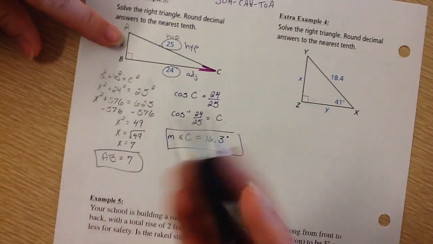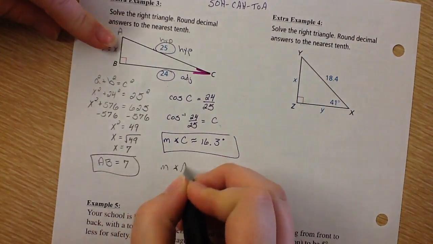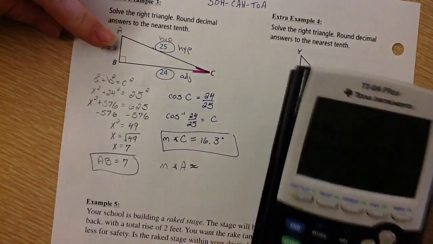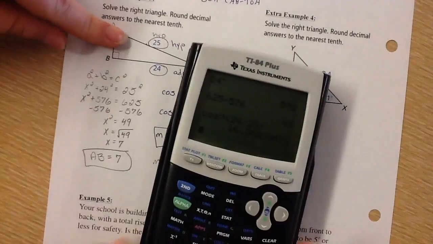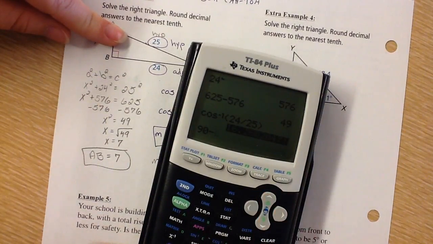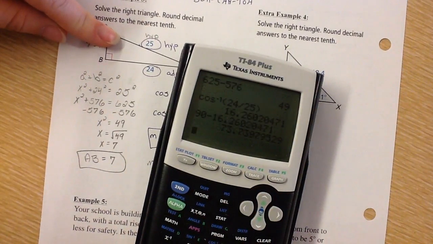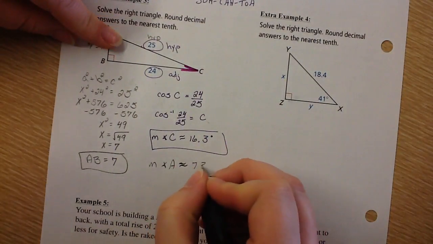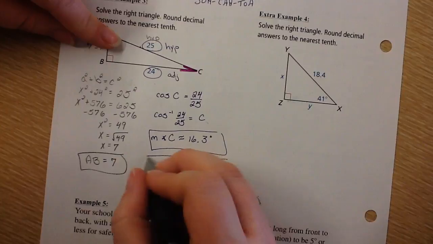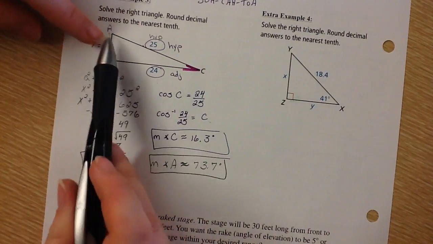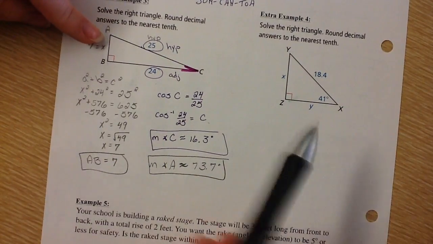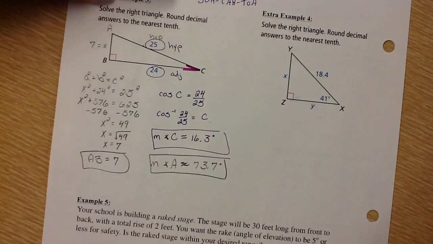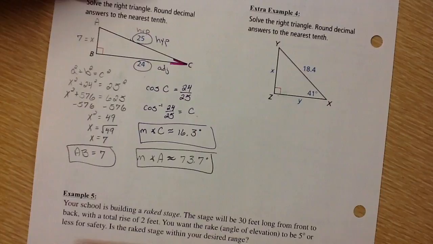Now we just need the measure of angle A. Well, we can find that without doing any approximately, again, rounding. I know these two are complementary, so if I just take 90 minus this, the 16.3, we get 73.7. So there. We found all the missing pieces. We were missing A to B, we were missing angle C, and we were missing angle A. Okay. So we found all those missing pieces.